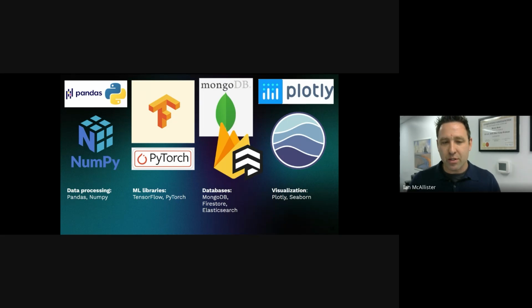For storing and retrieving unstructured data, tools like MongoDB, Firestore, and Elasticsearch are widely used. These NoSQL databases are designed to store dynamic document-based data that doesn't fit neatly into rows and columns, making them ideal for unstructured content like user data, logs, or search indexes.